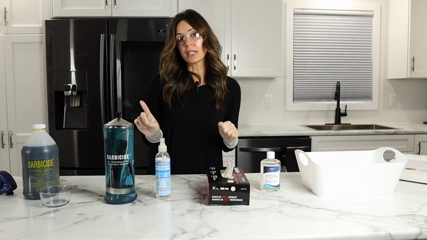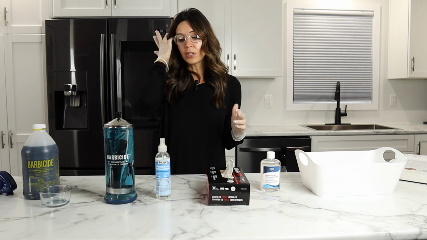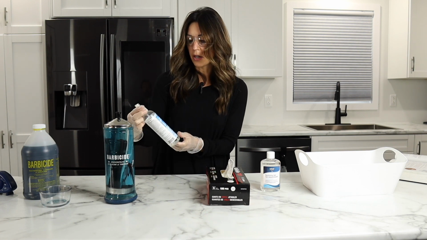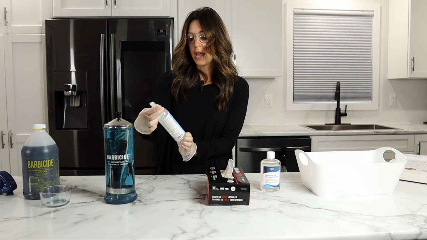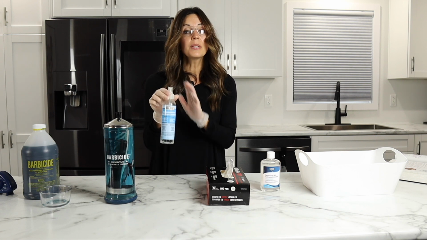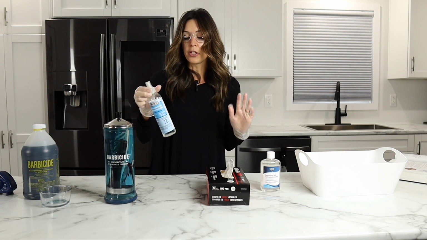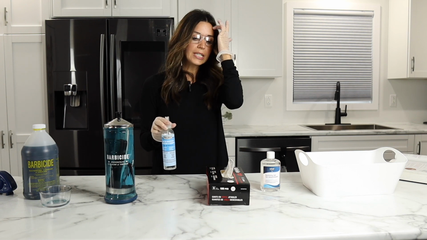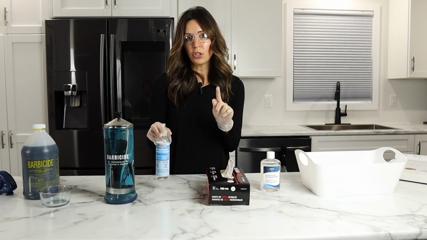There is one other disinfectant that I'm going to show you that sometimes we use in the shop, and it's this one right here. I have one by Wahl, and it's a spray-on disinfectant. This one is fantastic on your clippers, your trimmers. It's also really good on your scissors, and I'm going to show you how to use that.